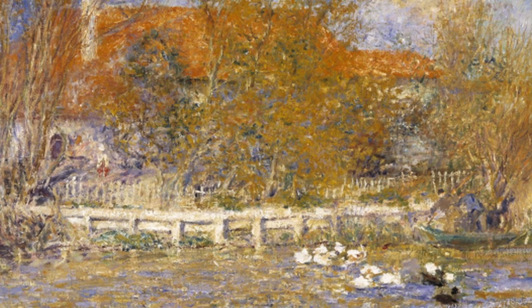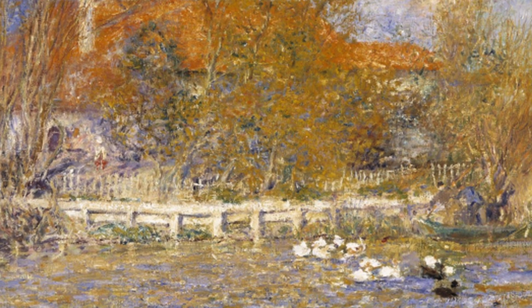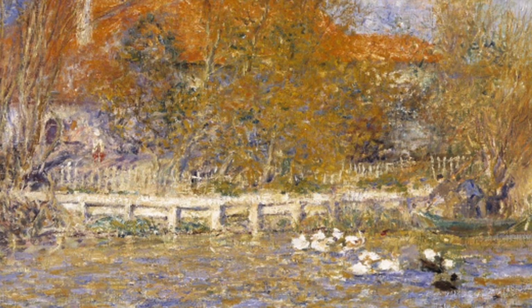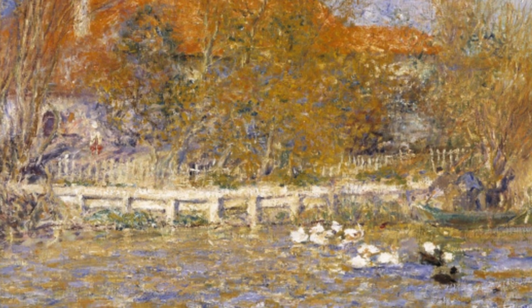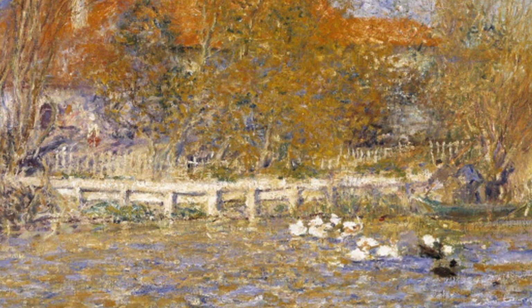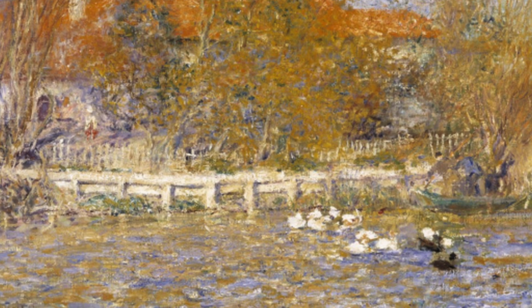But this painting, the thing I love about it is it's got a little bit of Pissarro in it, and it has a little bit of Monet in it.